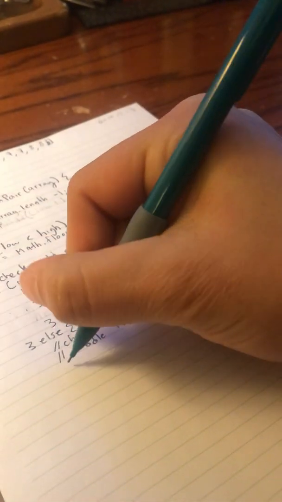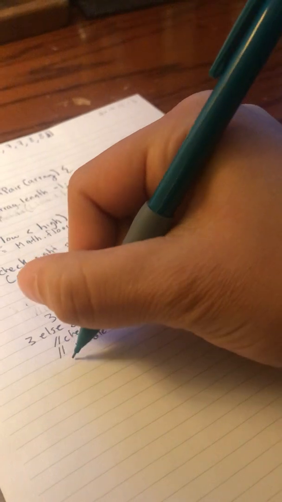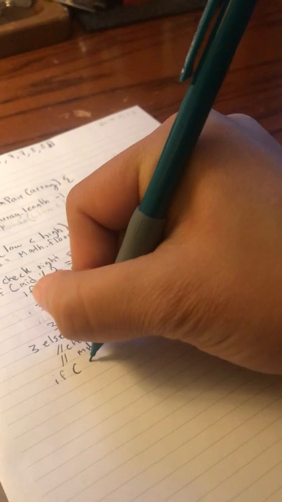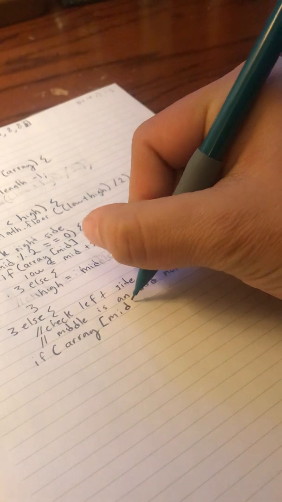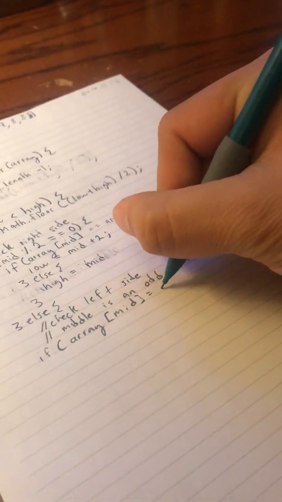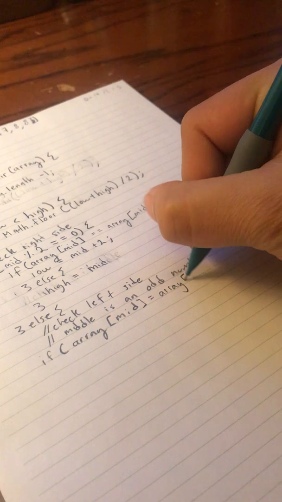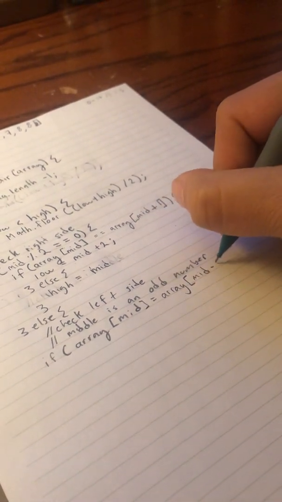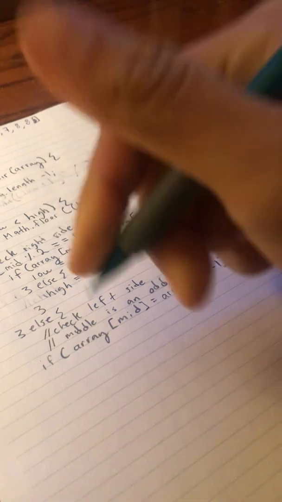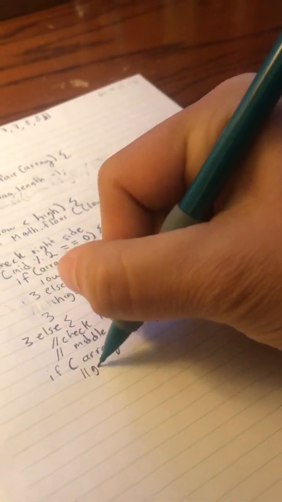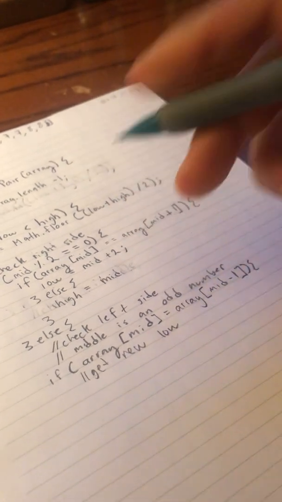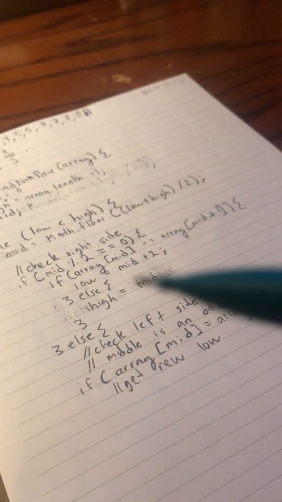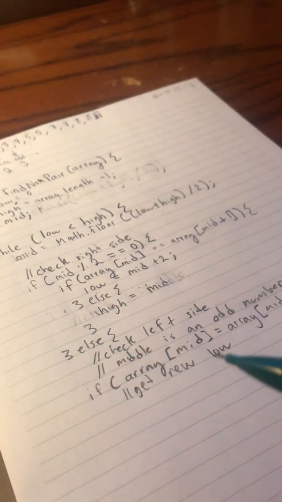So if array mid equals array mid minus 1, we're going to get a new low, and our low is going to move up.